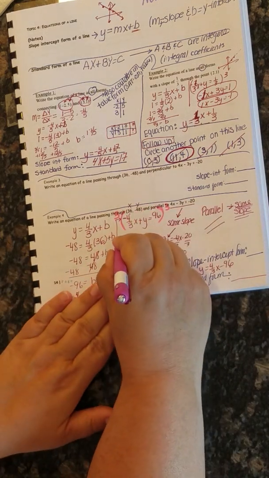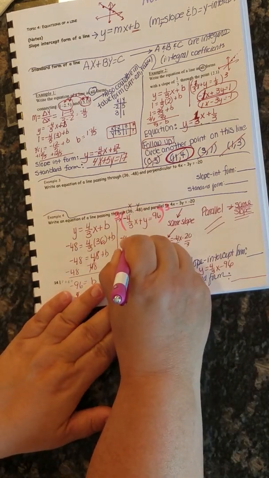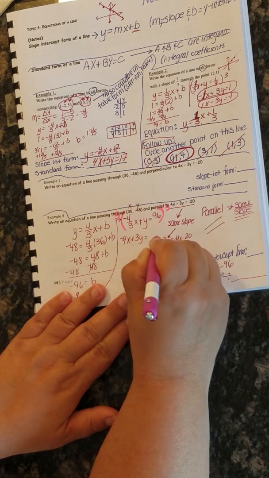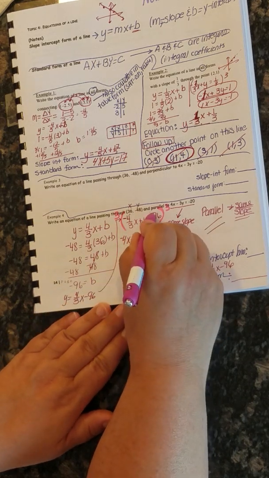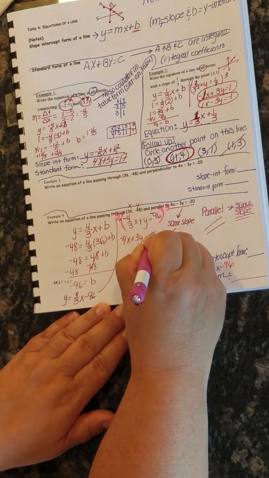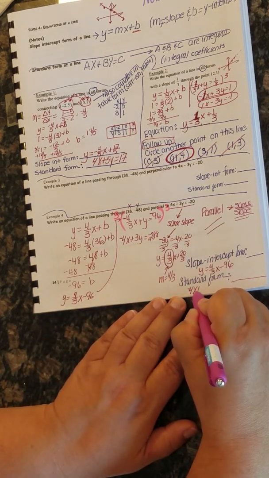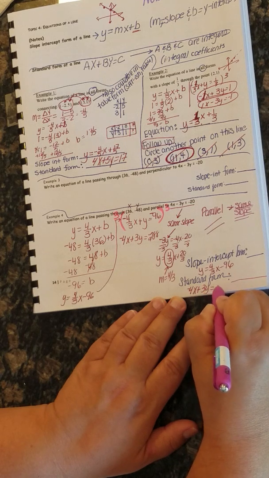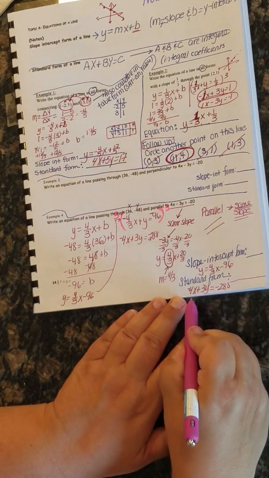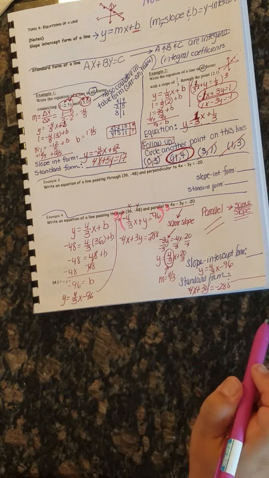So now I have negative 4x plus 3y is equal to, is that minus 96? Negative 288. So you can have negative 4x plus 3y equals negative 288. It could have also been 4x minus 3y equals 288.